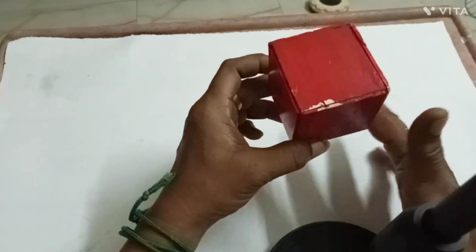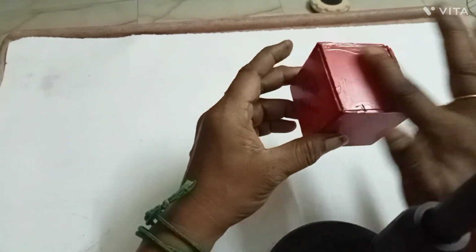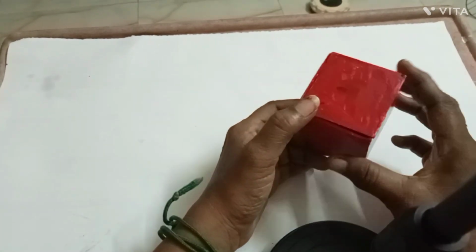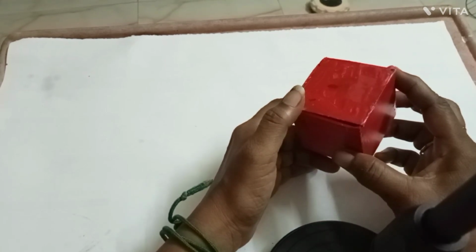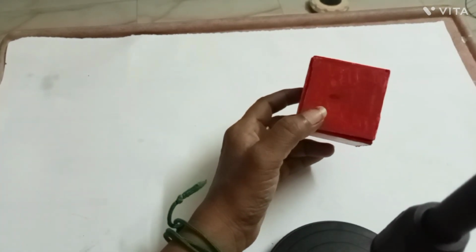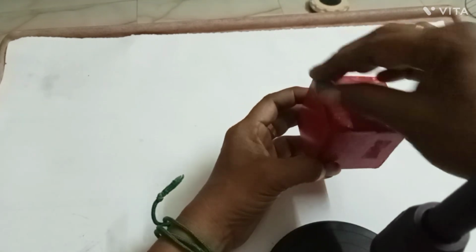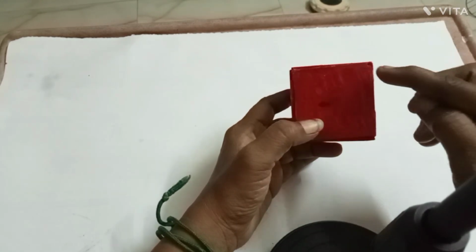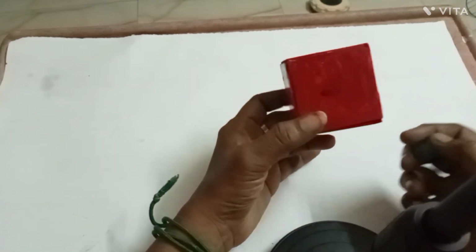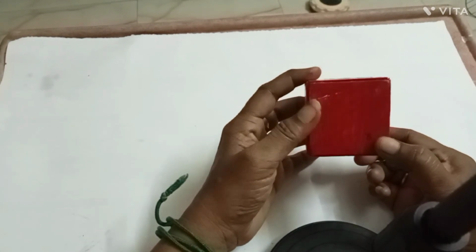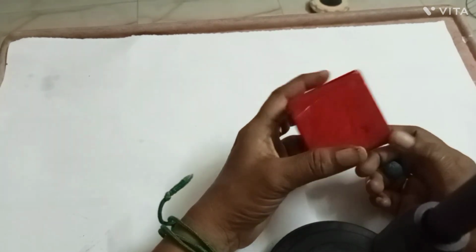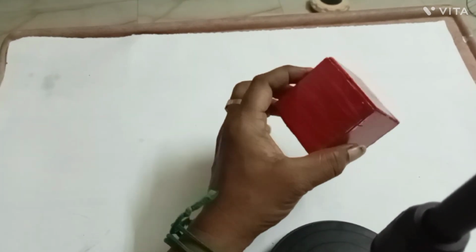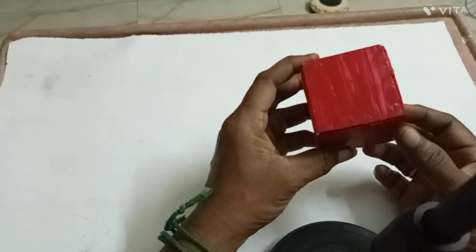Faces. This plane is said to be a face. 1, 2, 3, 4, 5, 6. 6 faces are there. So this is one of the 7 basic crystal systems. It is considered as if the atoms are arranged here in the corners, and then the atoms are connected. So this is actually the bond between the two atoms. For example, sodium chloride, salt. In this the atoms are arranged in the cubic form. Okay, so this is one cubic system.